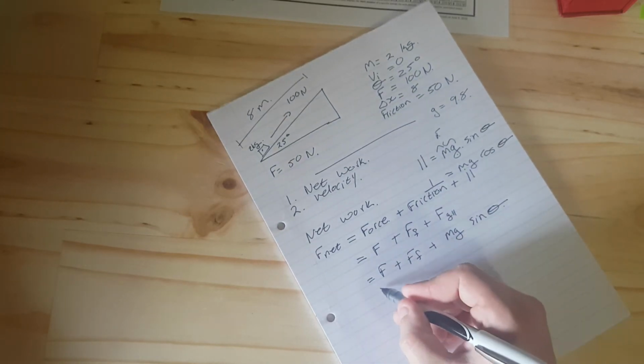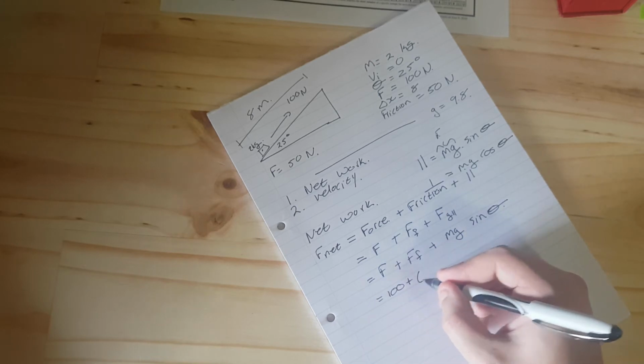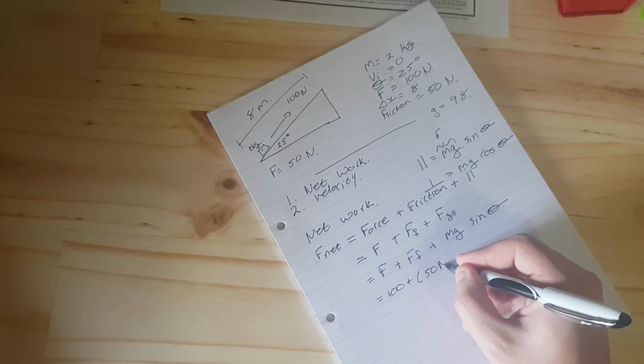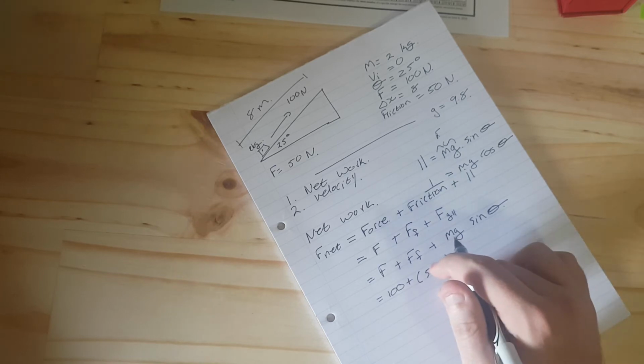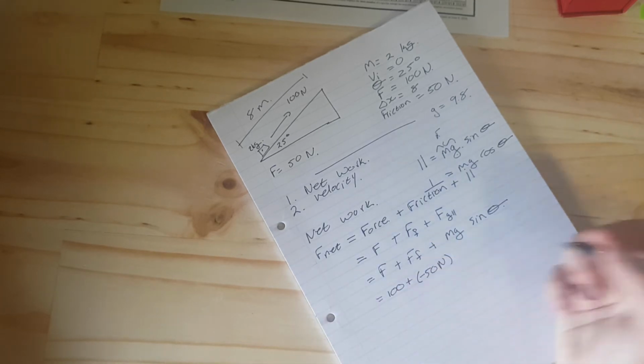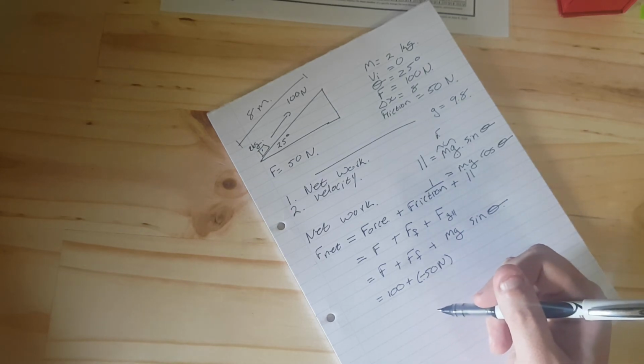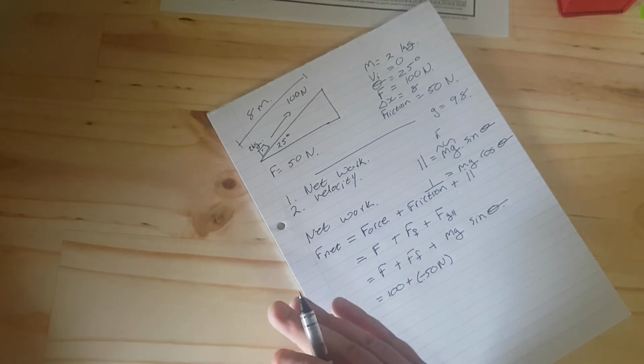We know the force is 100. We know that friction is 50 newtons. But because friction is in the opposite direction, we put a negative symbol in front of it because we are using that to indicate direction. It is acting opposite to our force.